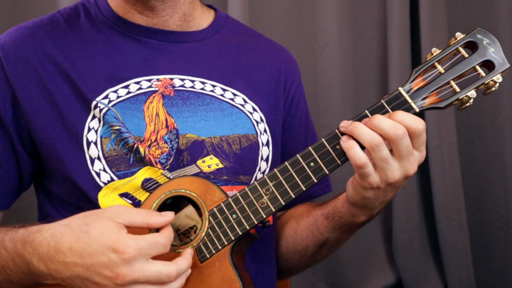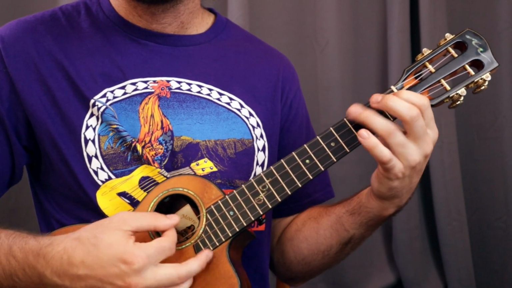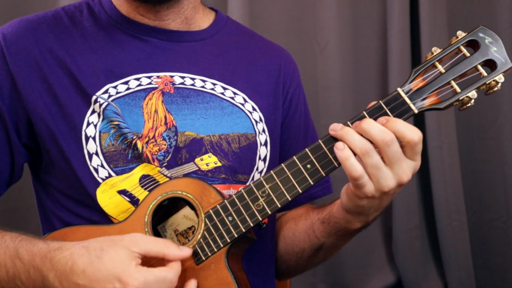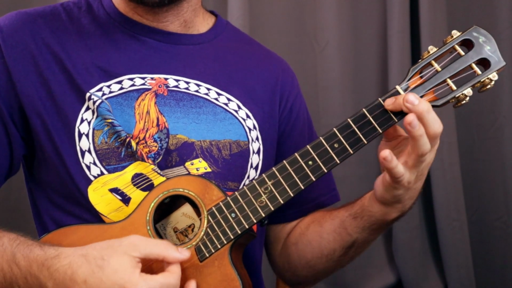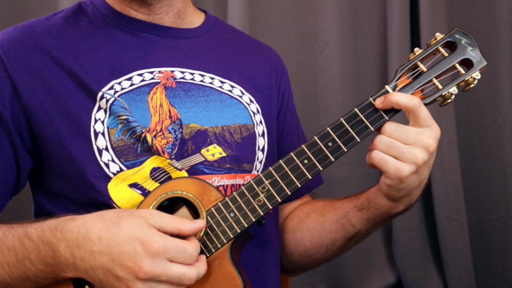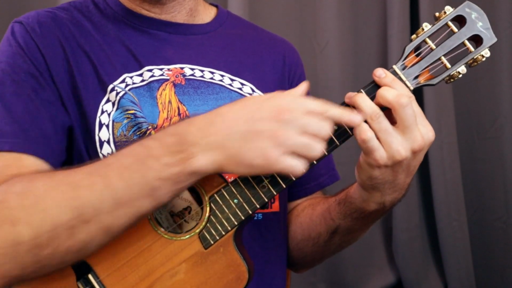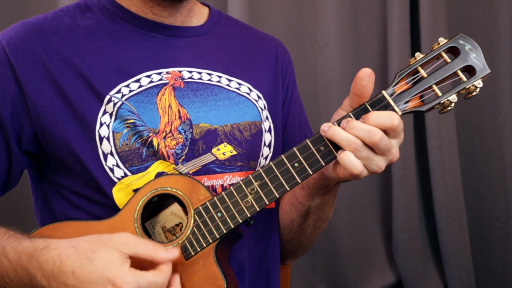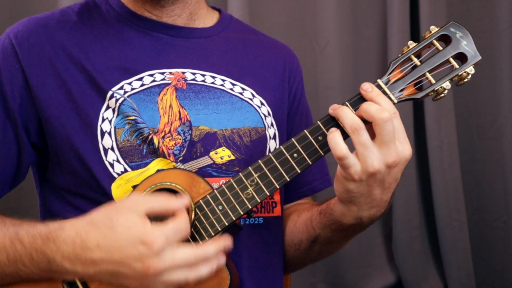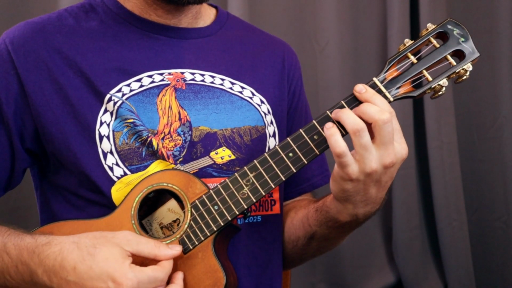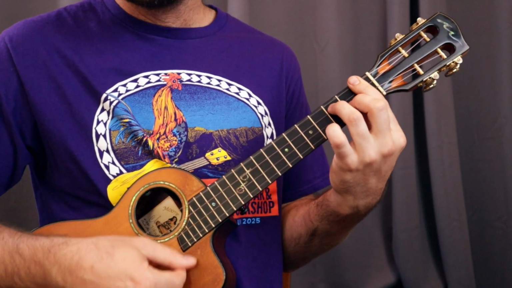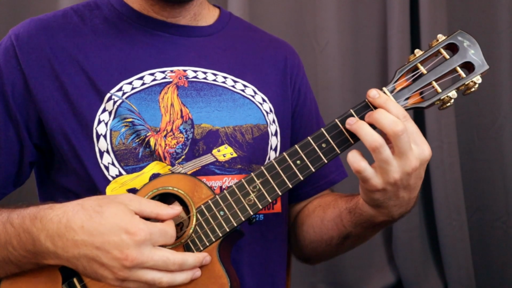So what I would probably do is use that moment to stretch with my index finger to reach that first fret C sharp, and reset my position so I can come back to the F sharp. Okay, and then same thing again here.